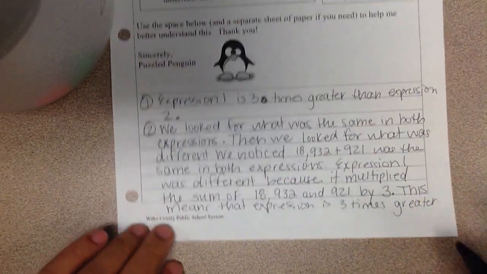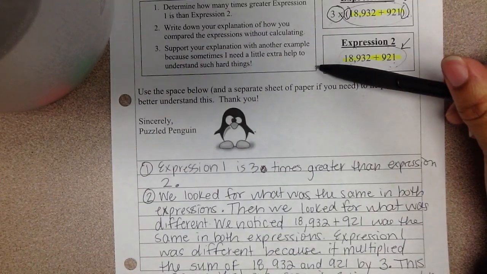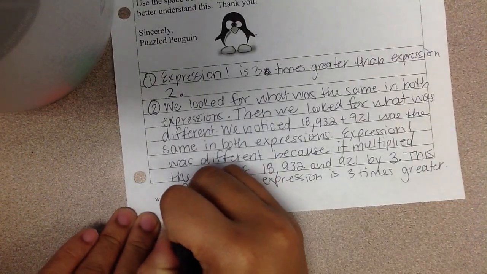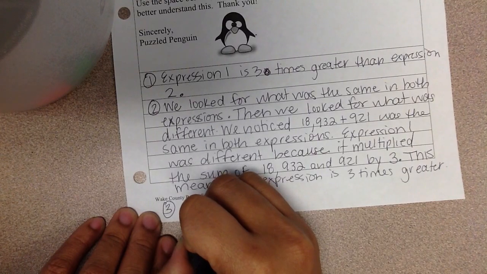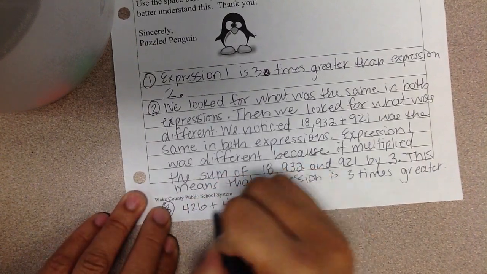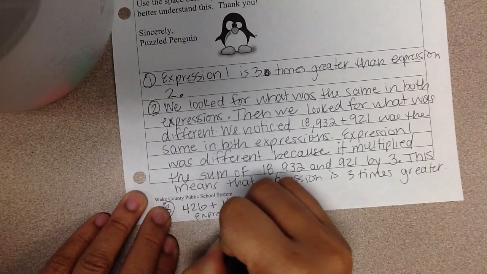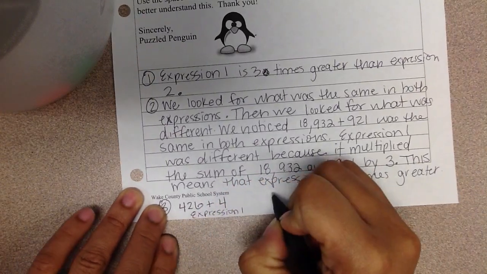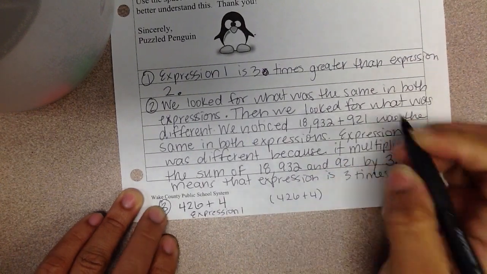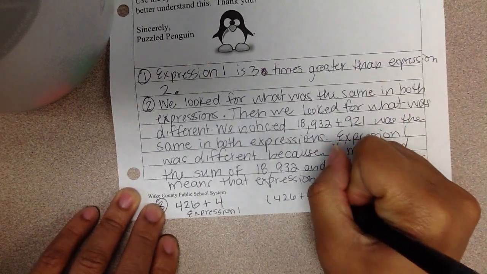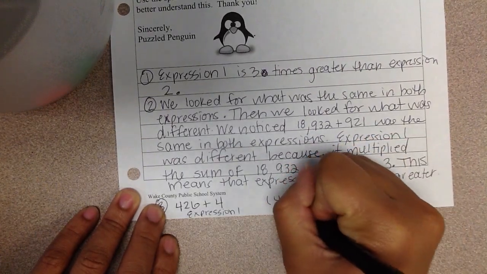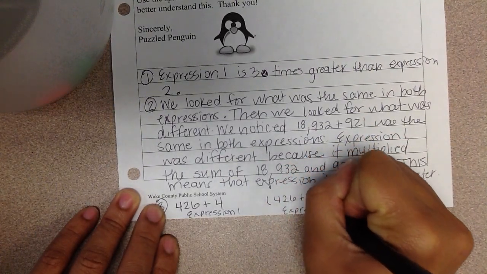Okay? And then it says, support your explanation with another example because sometimes I need a little extra help. So here's another example. If I have 426 plus 4, and we make that expression 1. And then I come over here and I have 426 plus 4 times 2, this is expression 2.